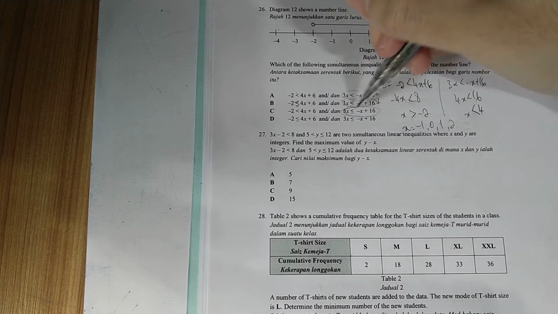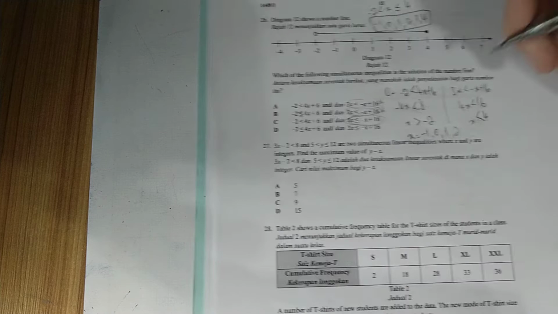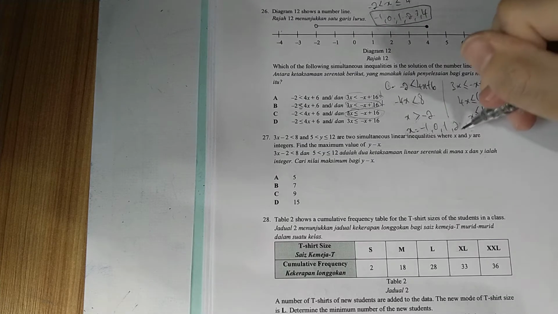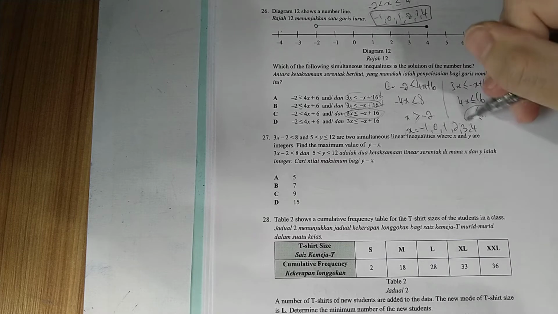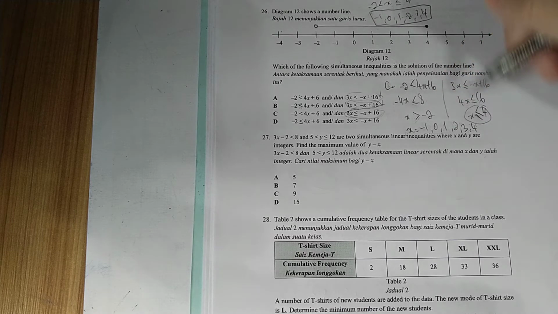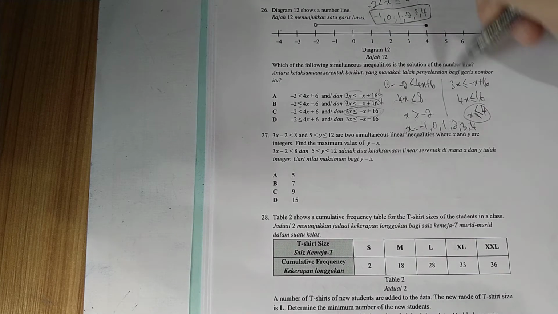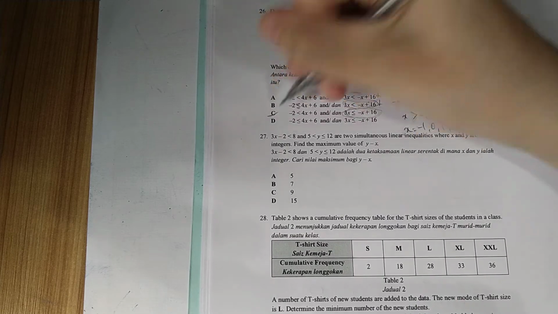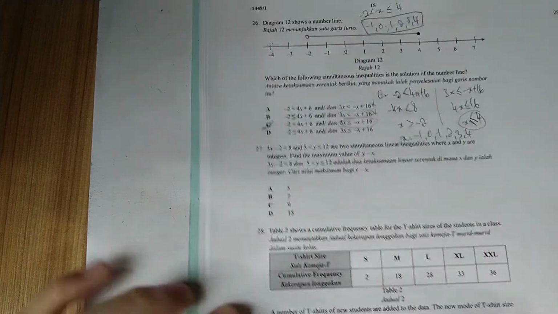So the one at the back has smaller and then there's one line here. So add the line. So when do you stop? At 4. Okay, up to 4. But this time 4 is included because there is a line here. So -1, 0, 1, 2, 3, 4. Is it the same as what I wrote here? Yes. Exactly the same. So the answer is C. Okay, the answer is C. 27.